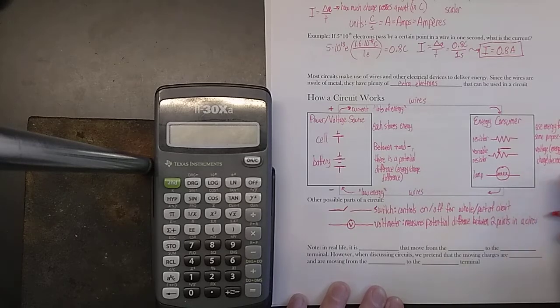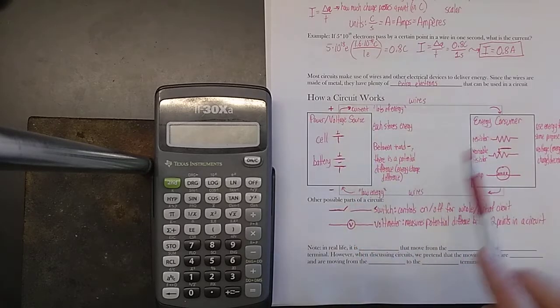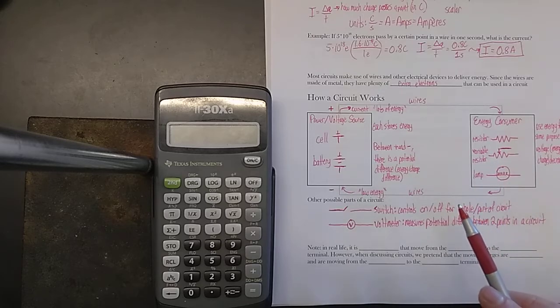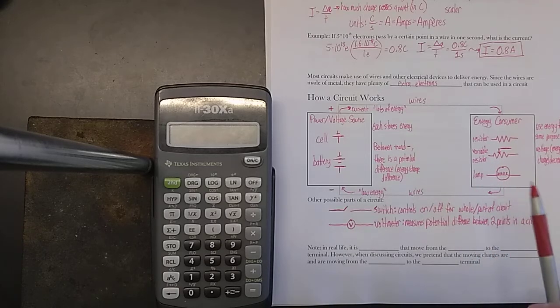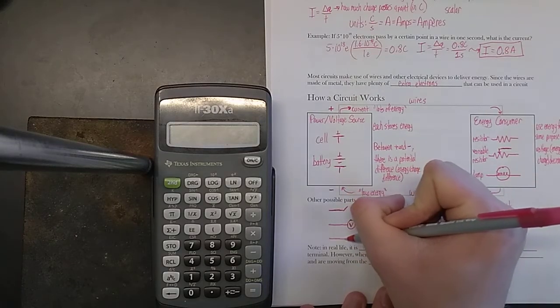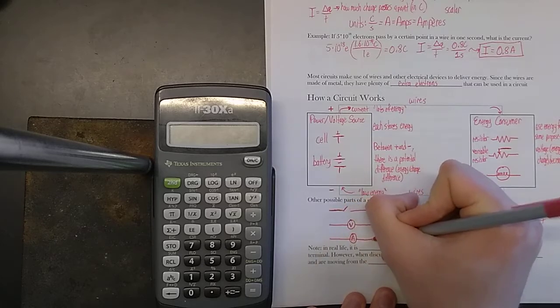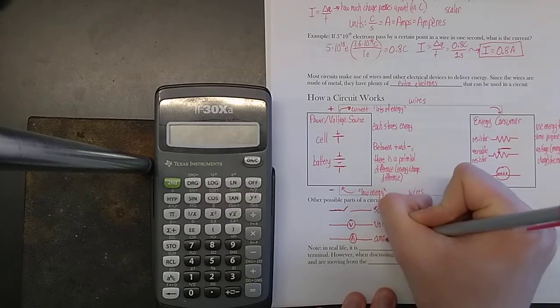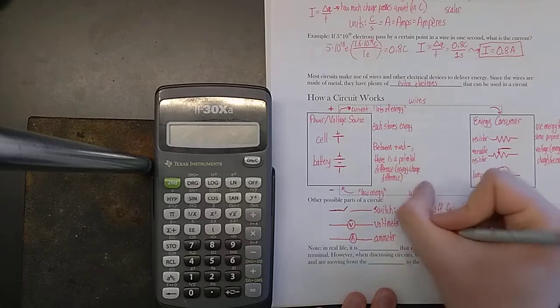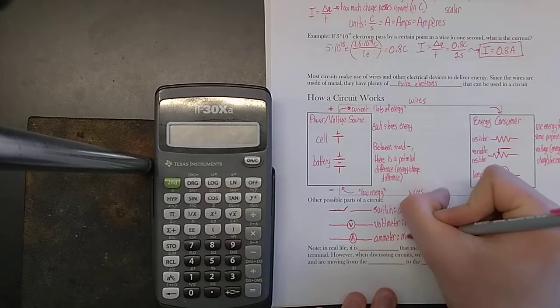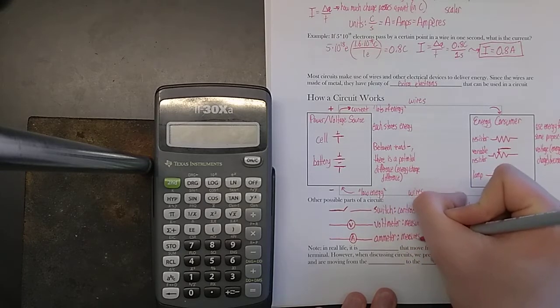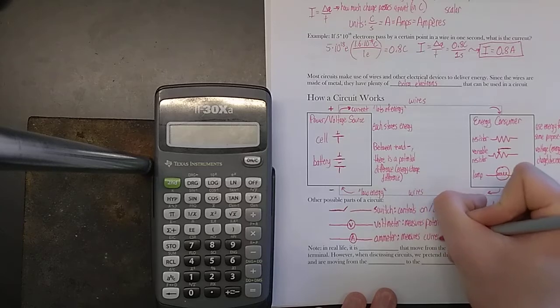Remember, voltage is potential difference, okay? The difference in potential between 2 points. Since an electric field is being set up inside the circuit, there's going to be a potential difference between 2 points in that electric field. And then finally, we have a circle with an A, that is known as an ammeter. And that measures the current at some point in a circuit.